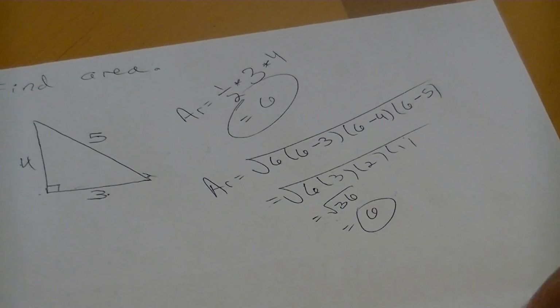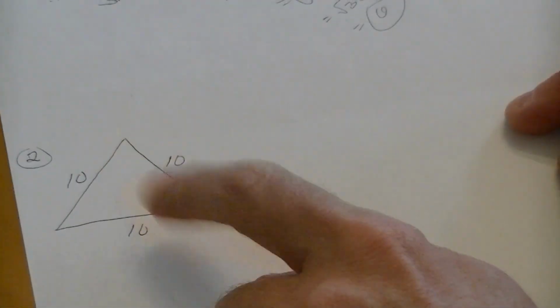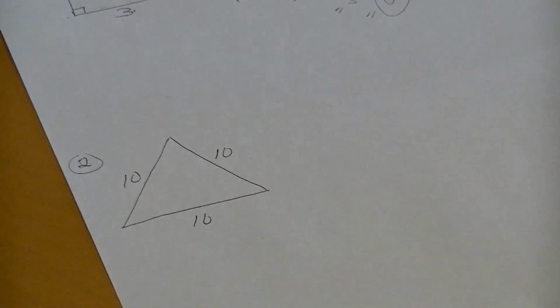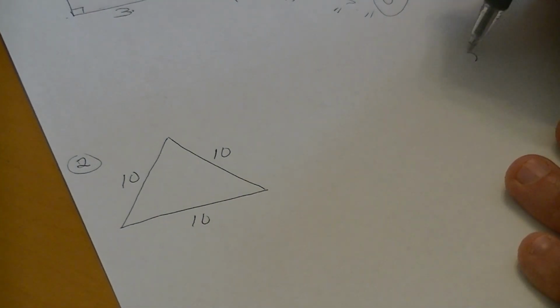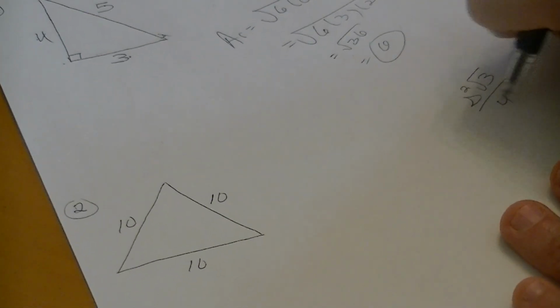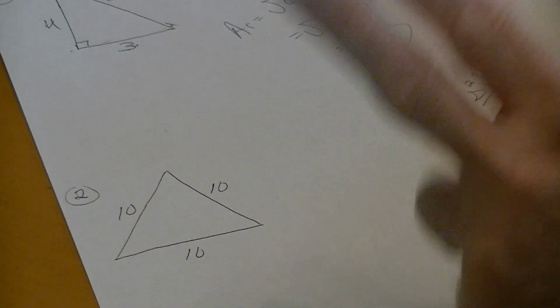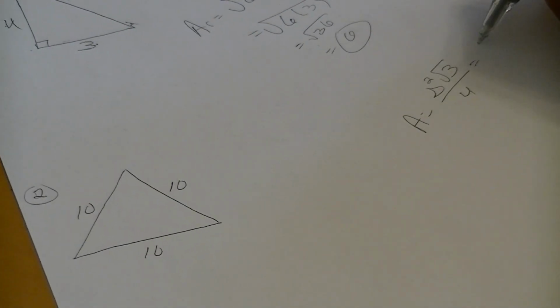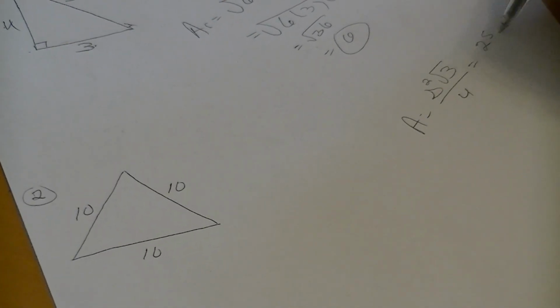So last one for this video is a triangle we've now done twice. We did this in our first video with 1/2 base height. We also did it with that special formula that's only for equilateral triangles, side squared root 3 over 4. And the answer we got was 25 root 3.